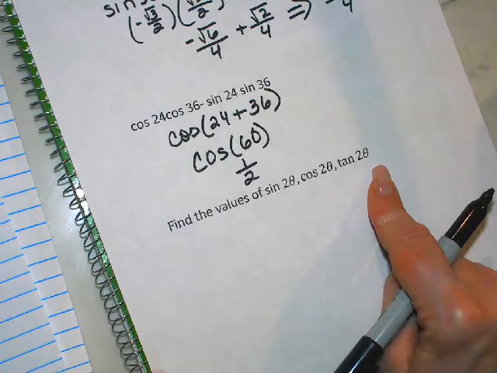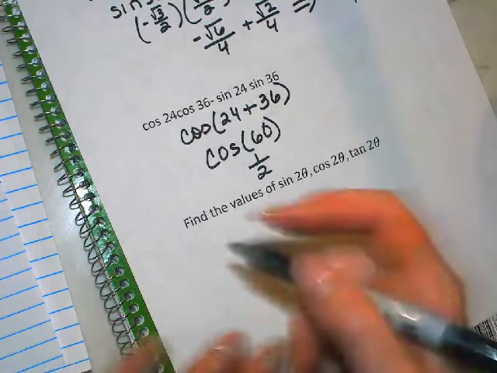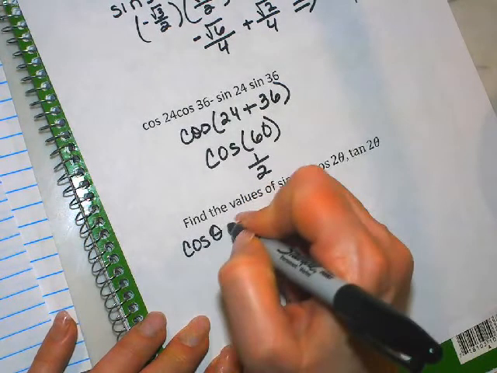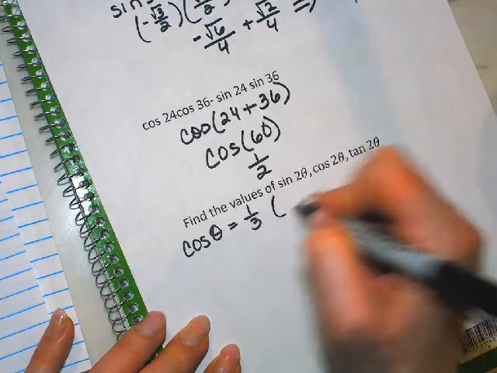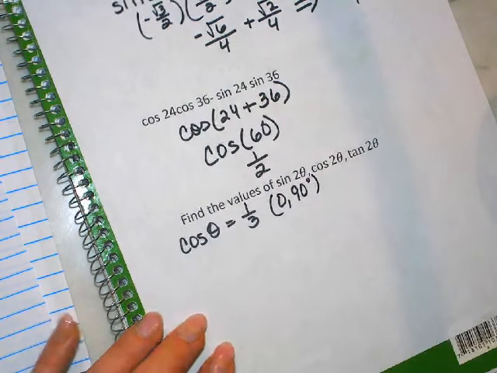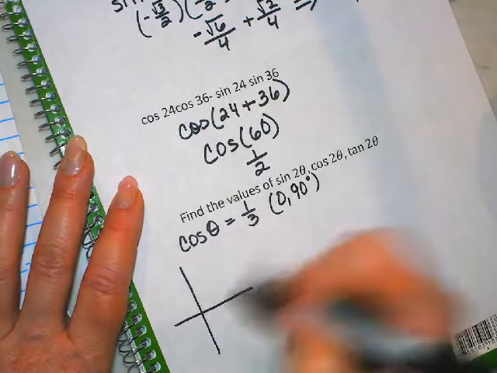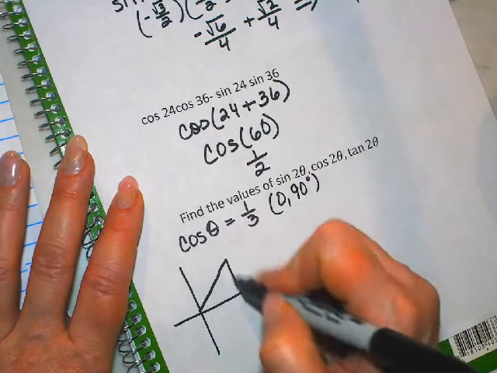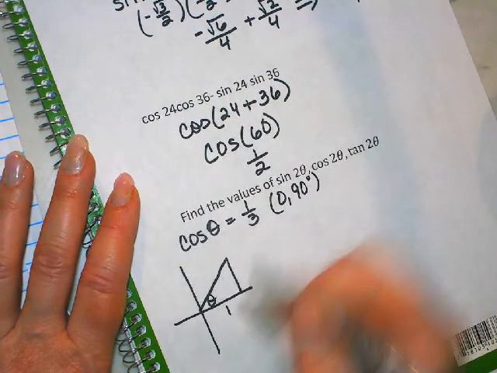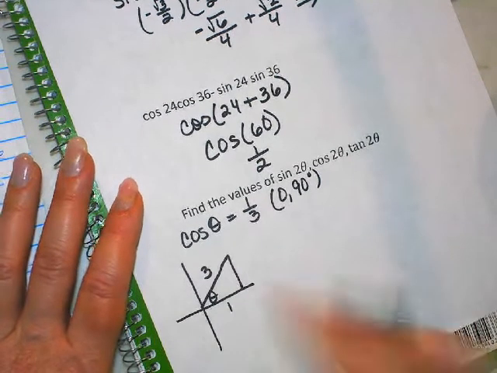Okay? And the other formulas we learned were the double angle formulas. Find the values of the double angle, and I forgot to finish writing this problem. When the cosine of theta is 1/3, and you find it in quadrant 1 between 0 and 90. So first, I draw myself a little triangle in quadrant 1. Here's my theta. My cosine is 1/3, so it's adjacent over hypotenuse.